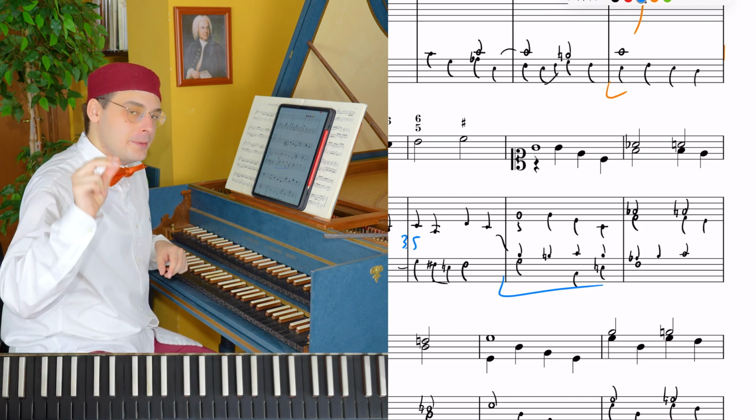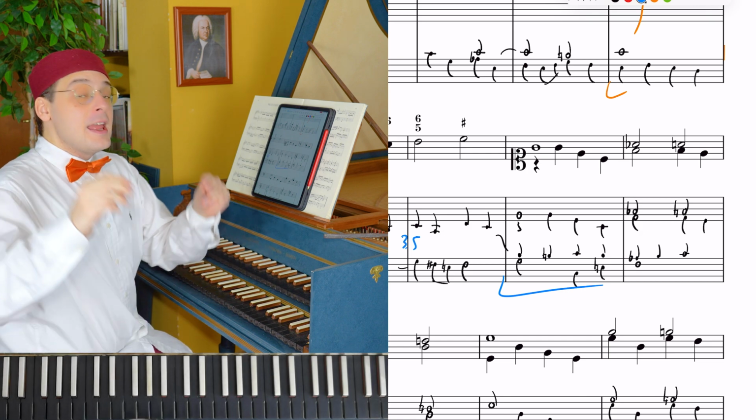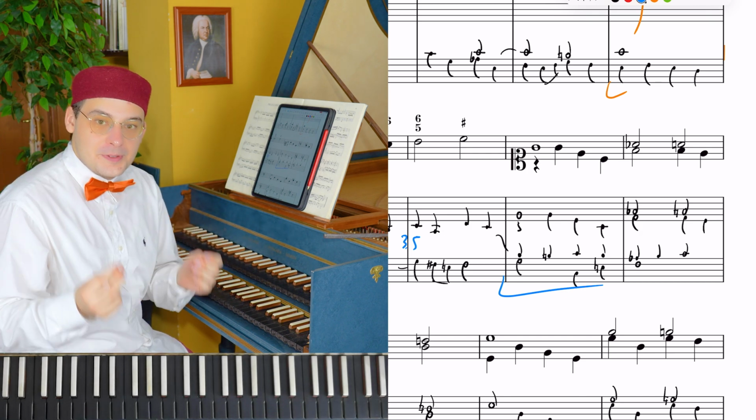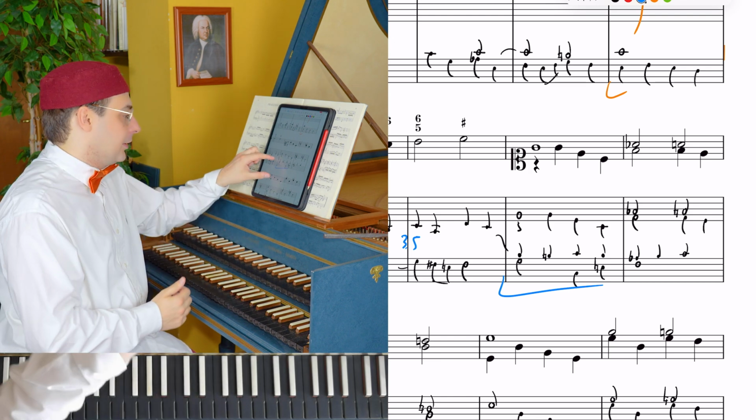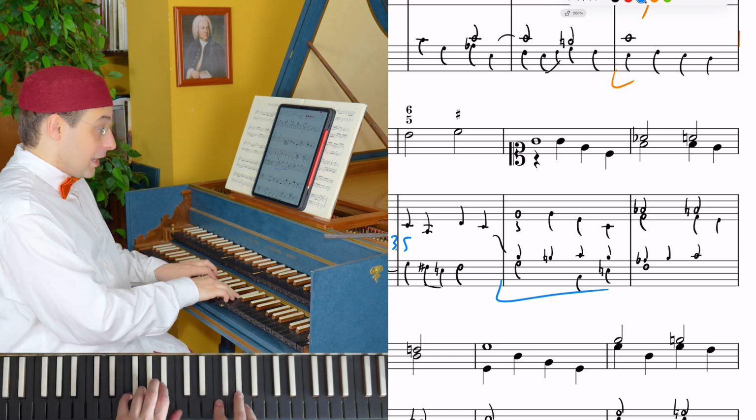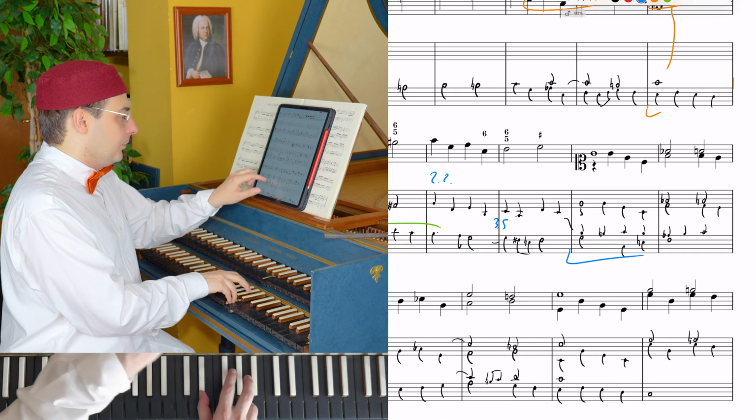These false relationships are very beautiful in this style, and they are not a mistake. You must do these false relationships in this style. They are the essence of Baroque music. Beautiful.